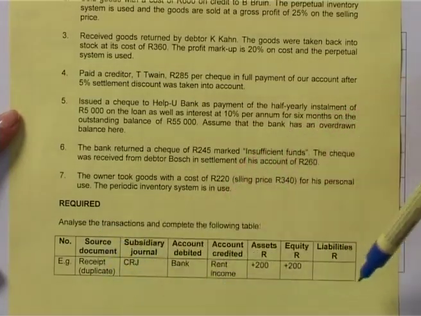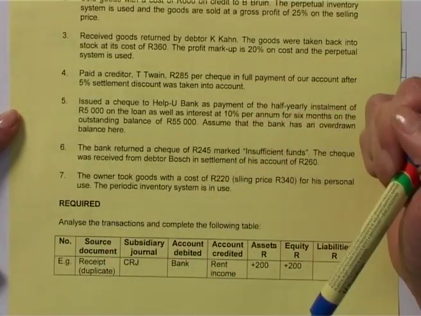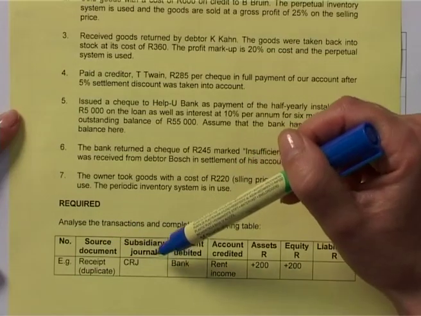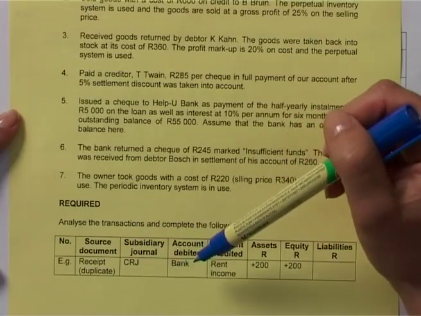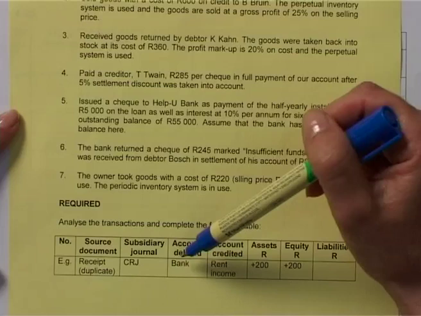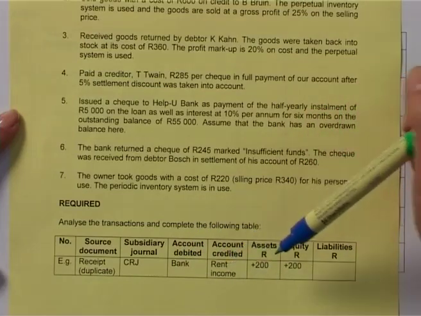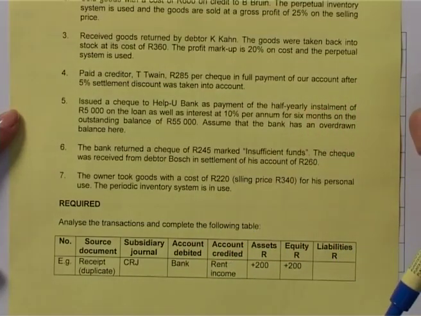In this table, you'll see we deal with the whole accounting process, starting with source documents. You have to identify the subsidiary journal, the account debited and credited from the general ledger, as well as an analysis of the basic accounting equation.